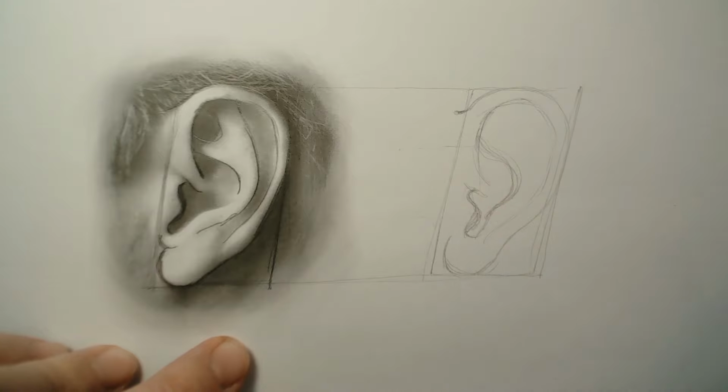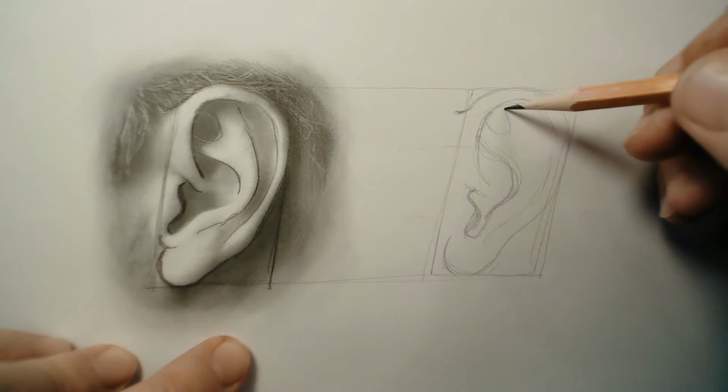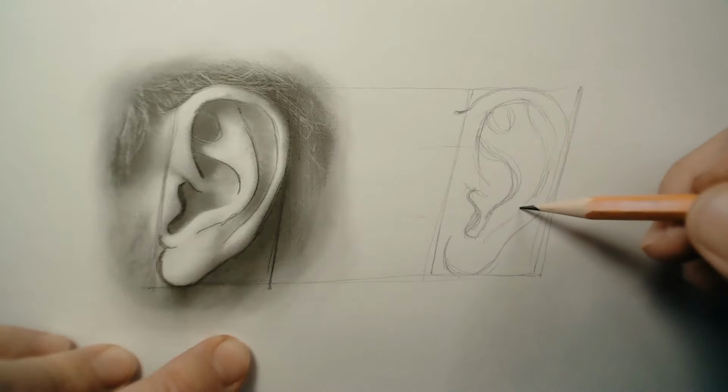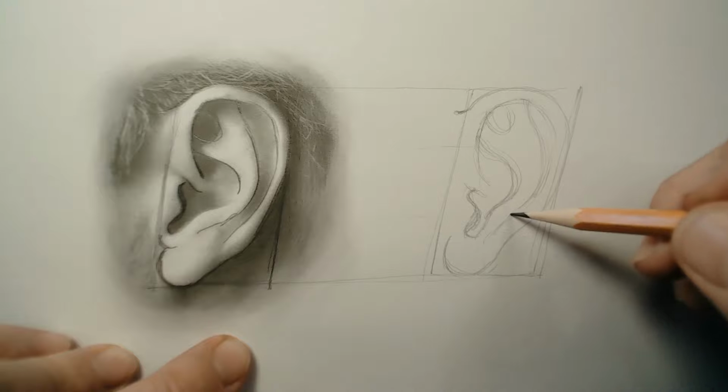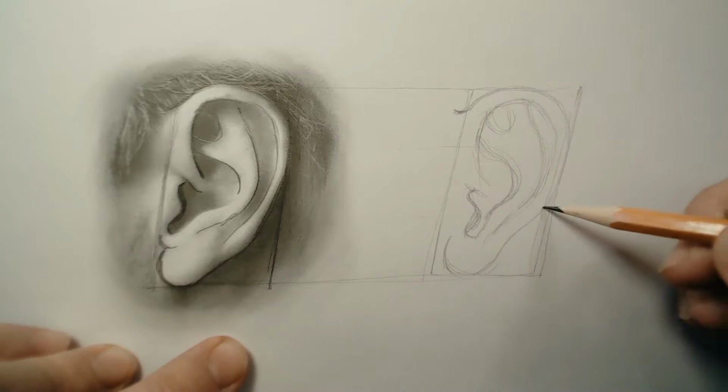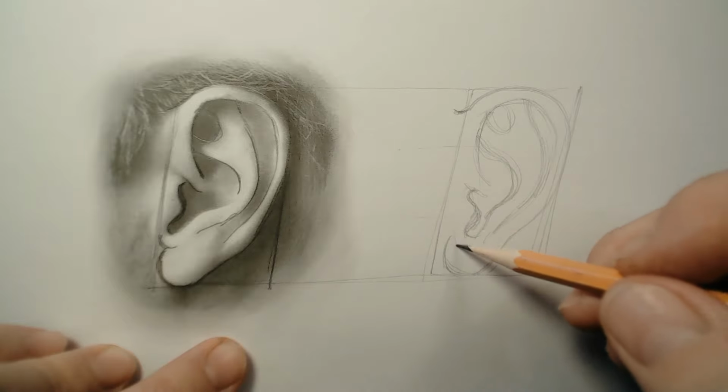Before you draw, it's good to warm up a little bit so the lines come a little more easily. In anything, it's always good to warm up before you do anything. And this is more or less already the shape of the ear.